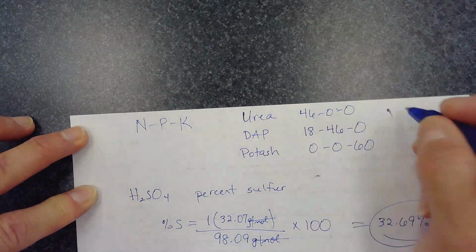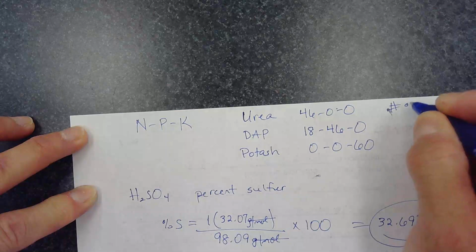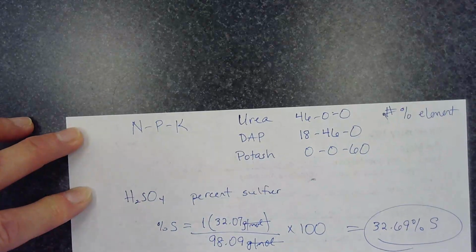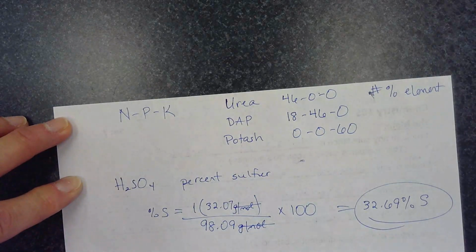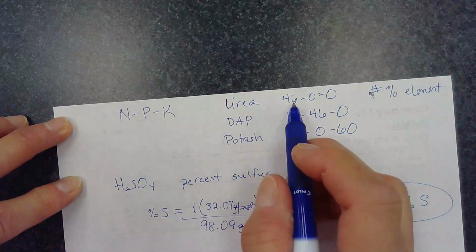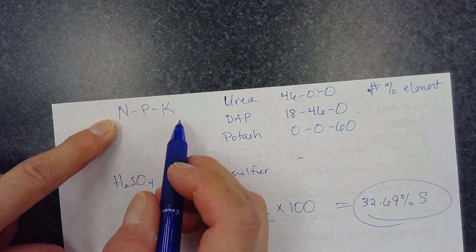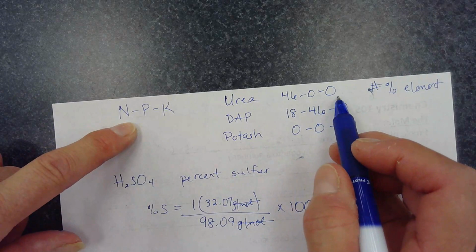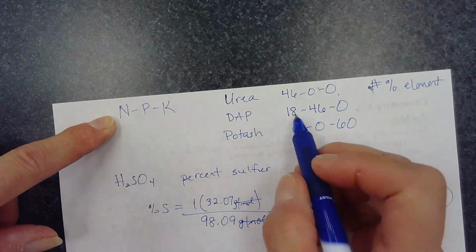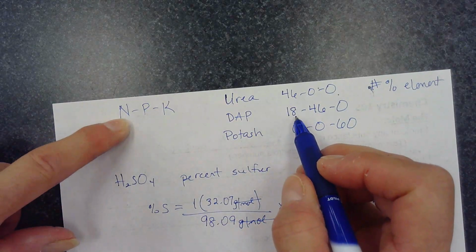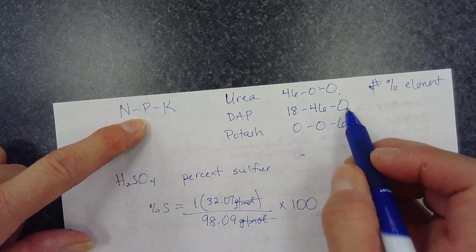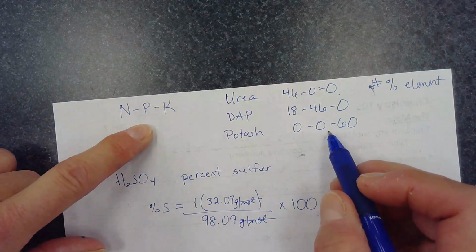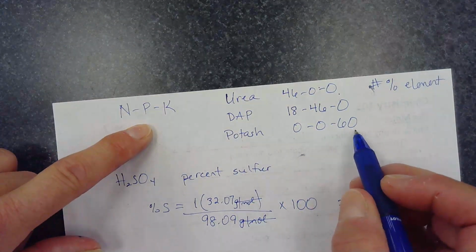So these numbers are the percentages of the element. That's what those numbers are. So if urea is, and in this order, NPK, it's 46% nitrogen, no phosphorus, no potassium. DAP is 18% nitrogen, 46% phosphorus, and 0% potassium. Potash is 0% nitrogen, 0% phosphorus, and 60% potassium.